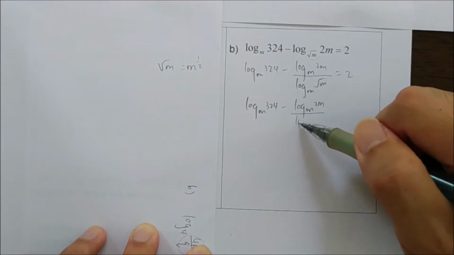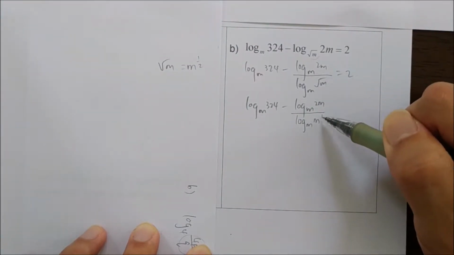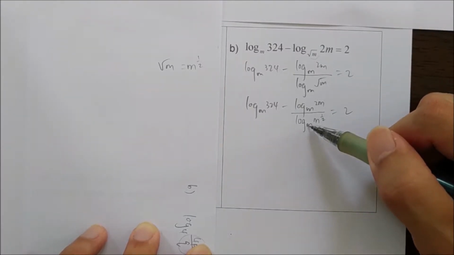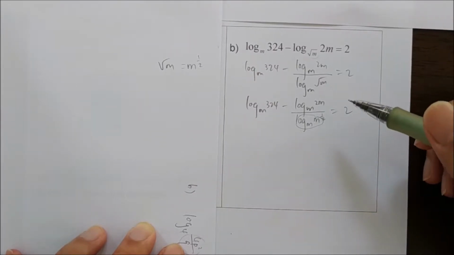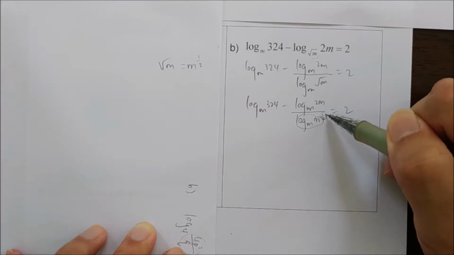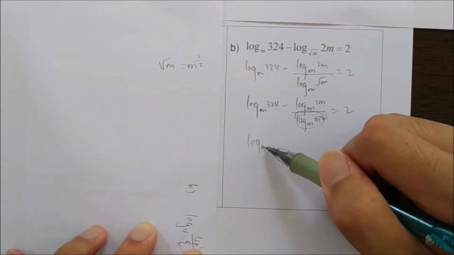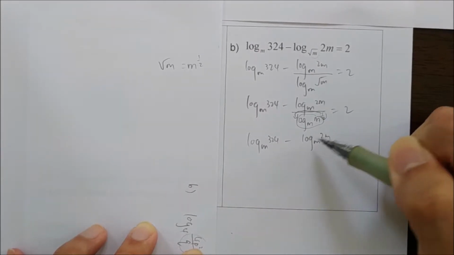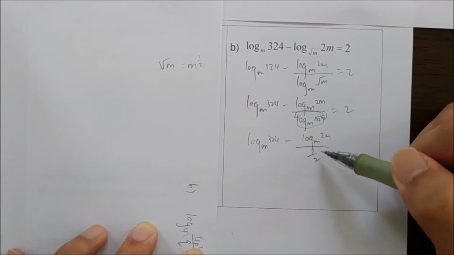So this is log base m of m to the power of 1 over 2. The base m log of m is equal to 1. Hence, according to the power rule, we can bring the 1 over 2 to the front. Since this is 1, this is 1 over 2.